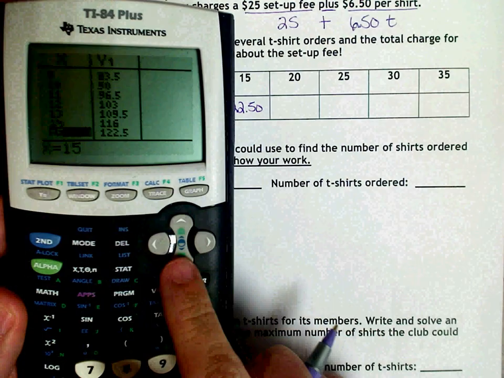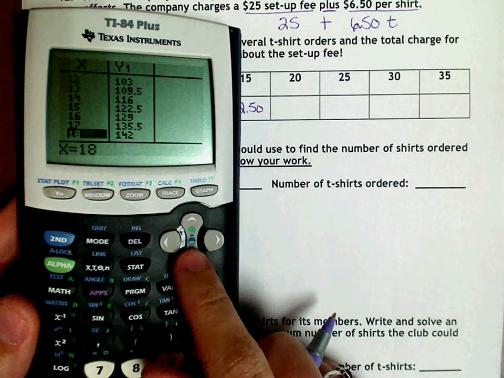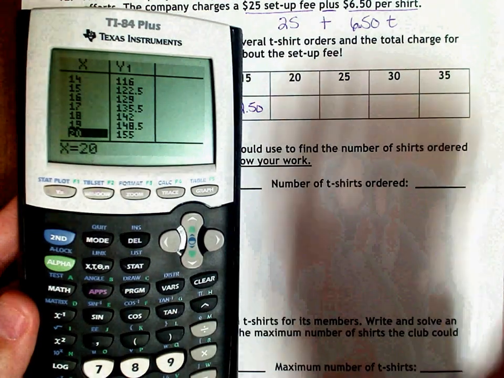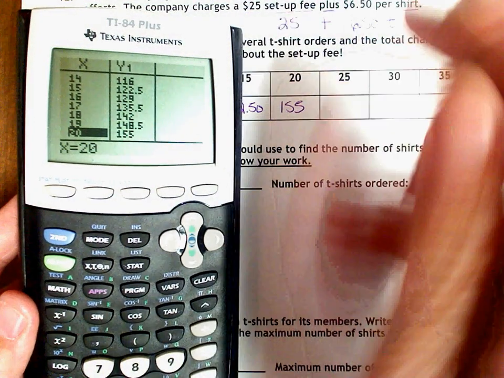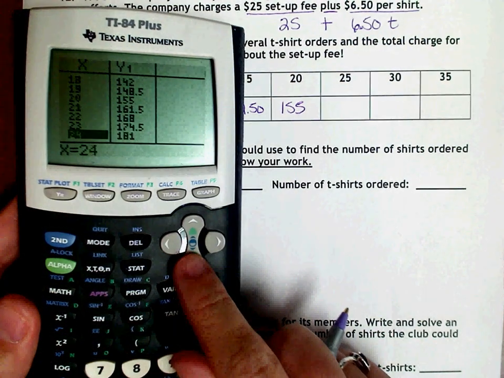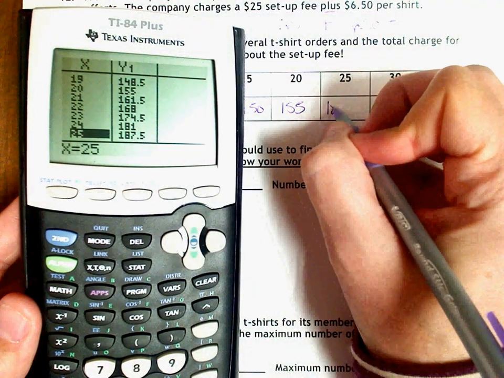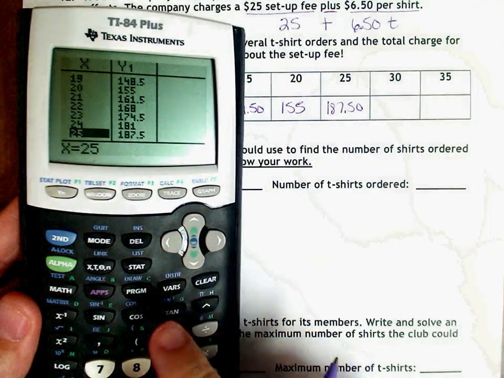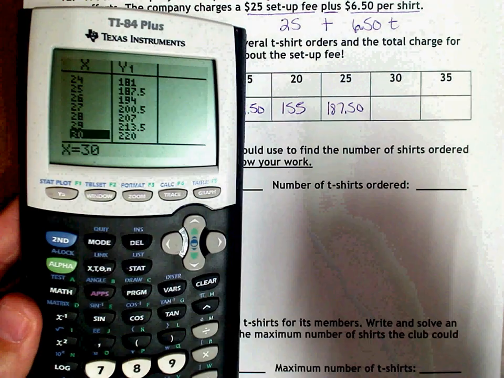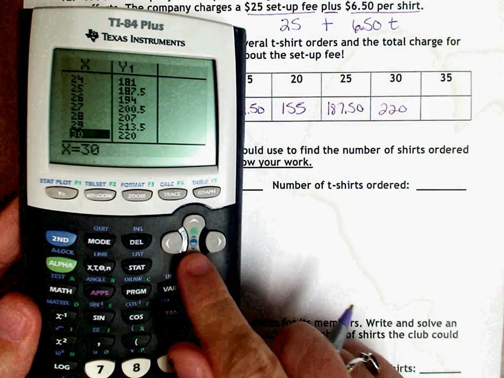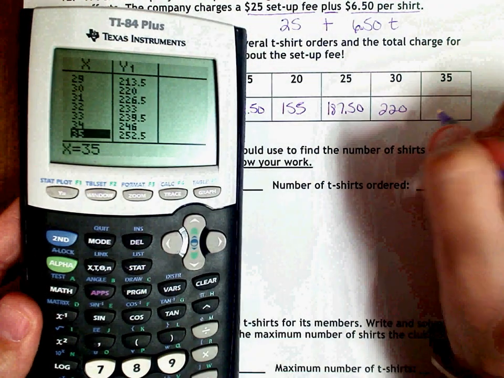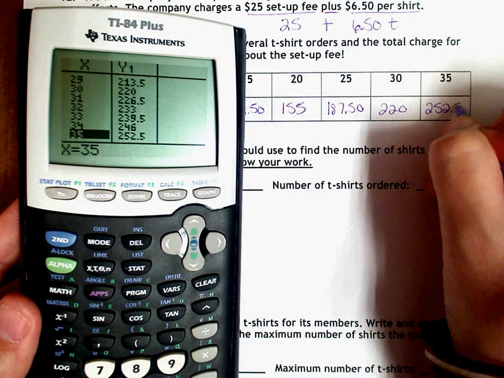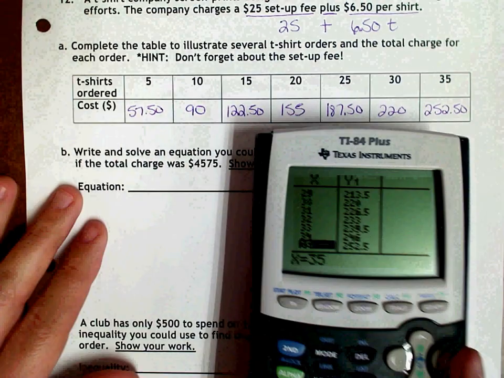I can scroll down to 20, and that's 155. Scroll down to 25, and that's 187.50. Go to 30, that's 220, and then 35 is 252.50. So there are two different ways you can do that.